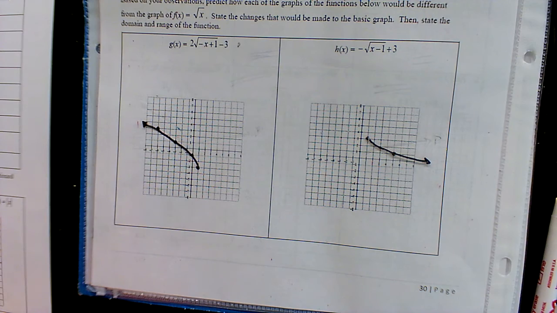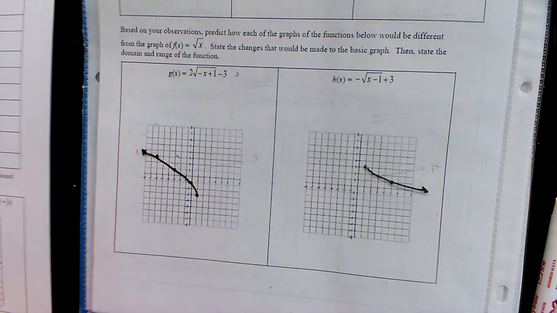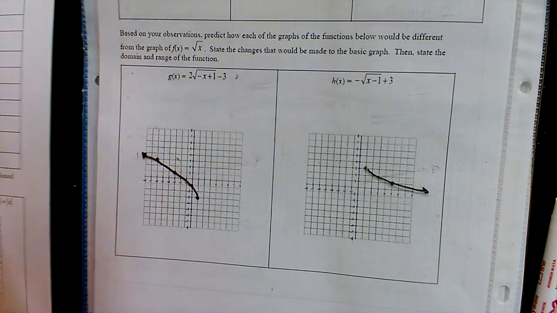All right, so if you take a look at the bottom, the directions said, based on your observations, predict how each graph of the function would be different from the original parent function we started with, state the changes, and then graph it. And we did all that yesterday. We identified all the different shifts and movements. But the last sentence says, state the domain and range.